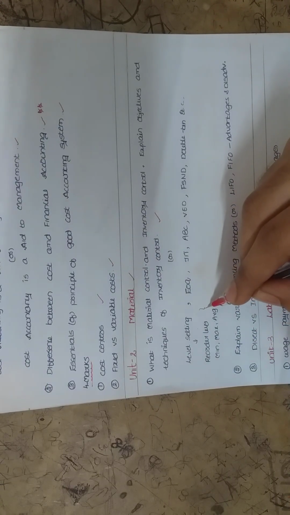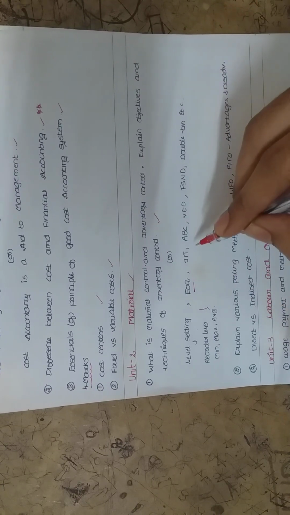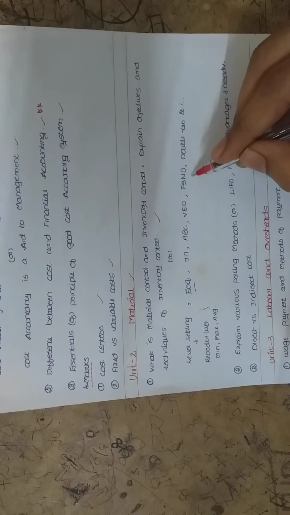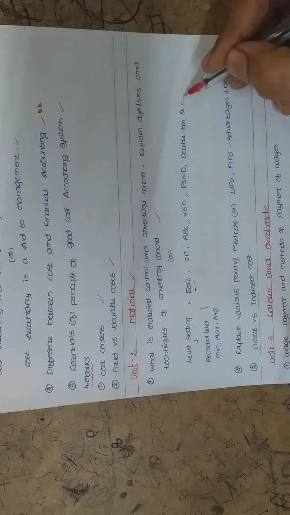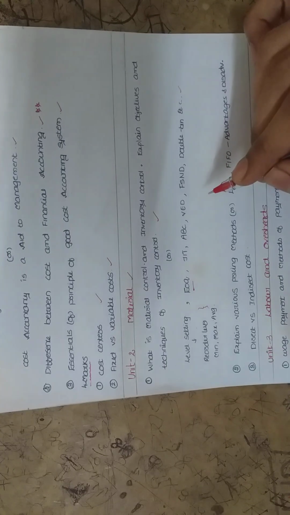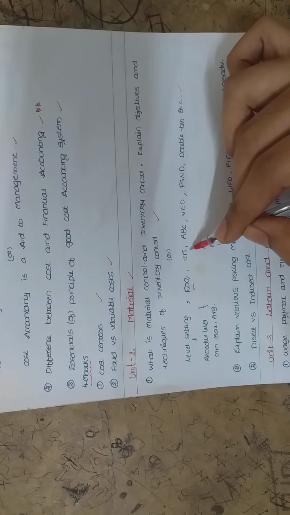These are the level setting things. The second technique is economic order quantity, then JIT, ABC, VED, FSND, then double bin, etc. These are the different techniques. These techniques can also be asked as separate 4 marks questions. So anything he is asking, you have to explain the same answer only.